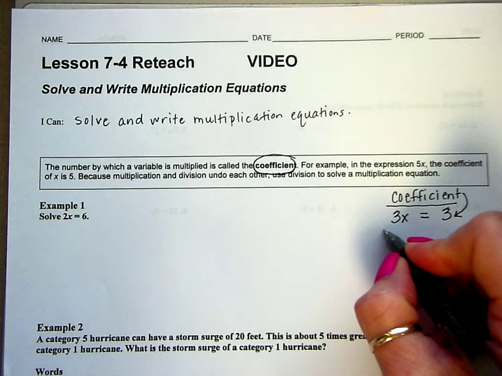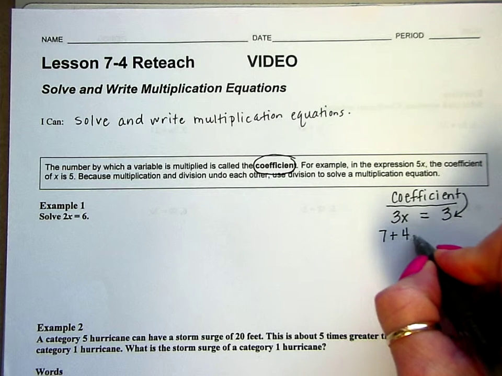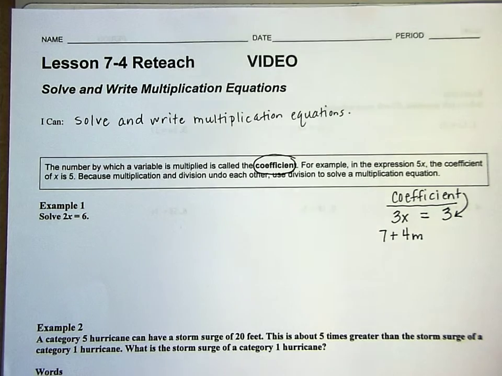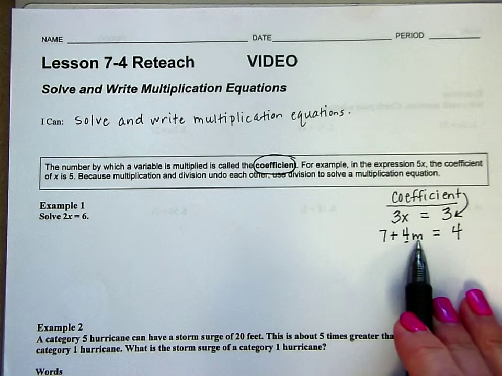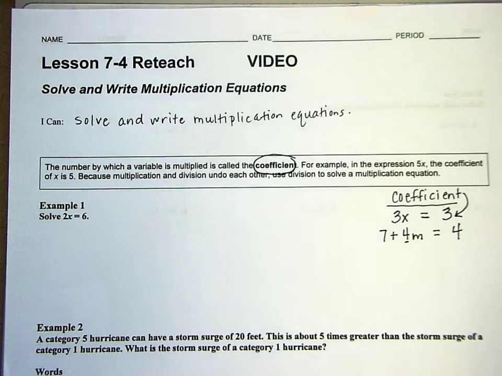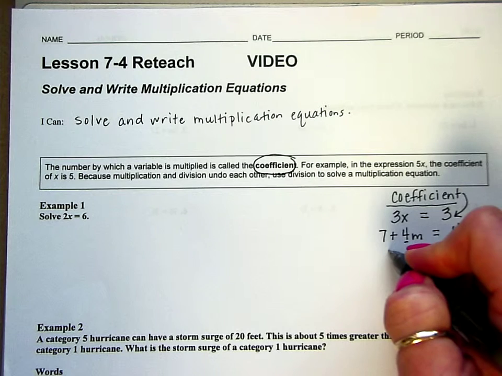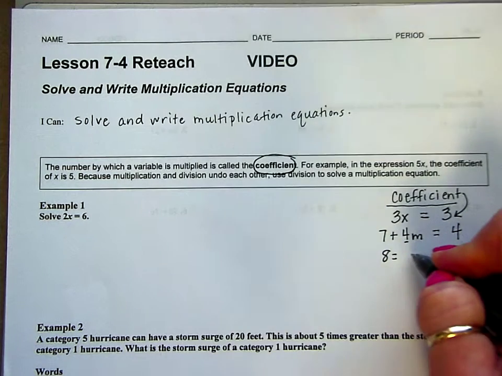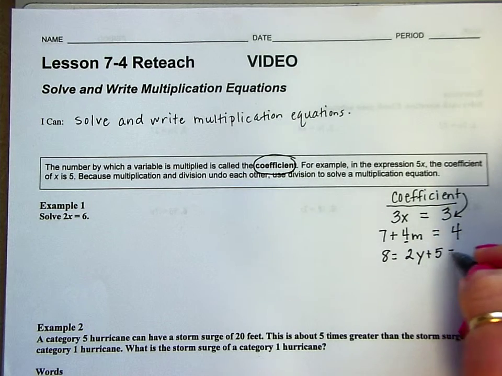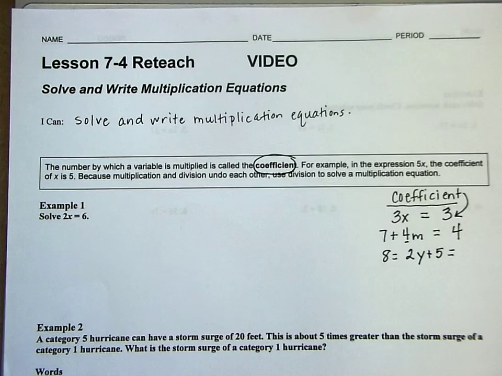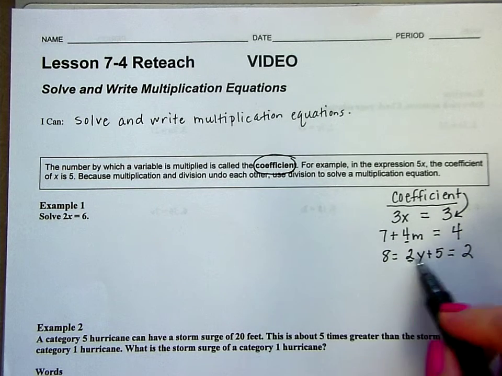So let's pretend I had 7 plus 4m. The coefficient would be 4 right here because it is the number that is being multiplied by the variable. That's the coefficient. So maybe what if we had an equation like 8 equals 2y plus 5. The coefficient is 2. It's the number that is being multiplied by the variable.